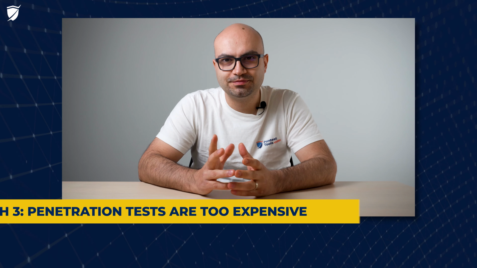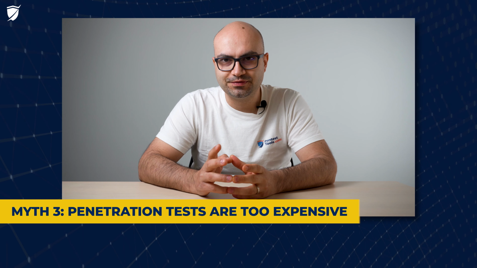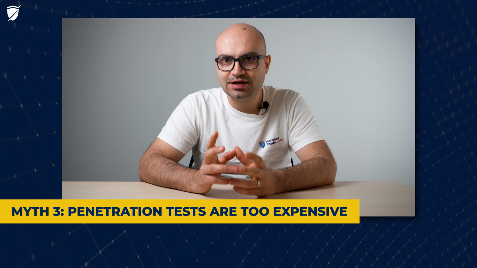Third misconception, pen tests are too expensive. Well, they are indeed more expensive than a vulnerability scan, but they bring you more value. They might protect you even against a possible ransomware attack, and in that case, you would have to pay millions of dollars.